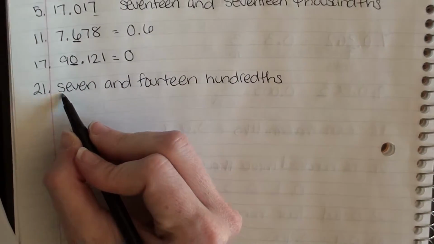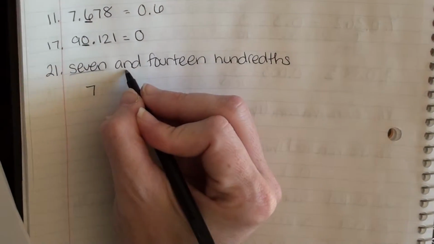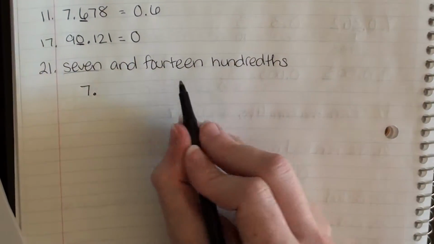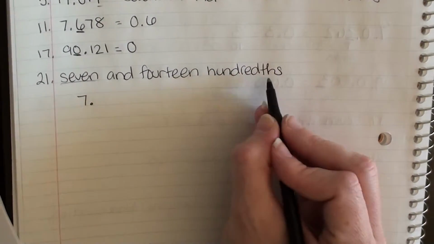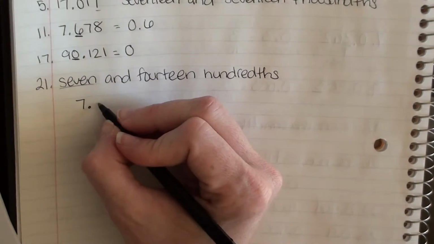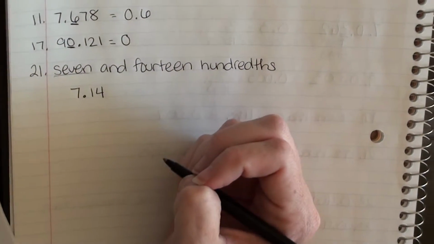So I know that I see 7 and, so that's going to be my ones place. And means my decimal. And then 14 hundredths, which means it ends in the hundredths place, and it's going to have a 14 there. And there's my number in standard form.